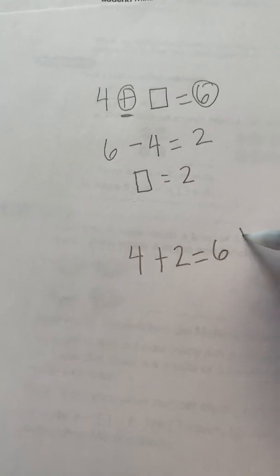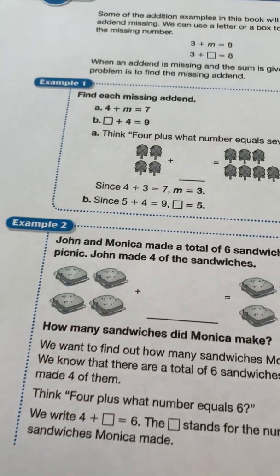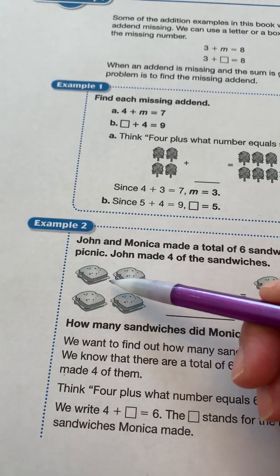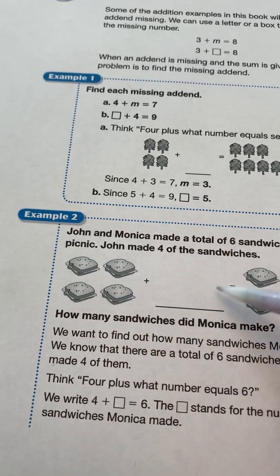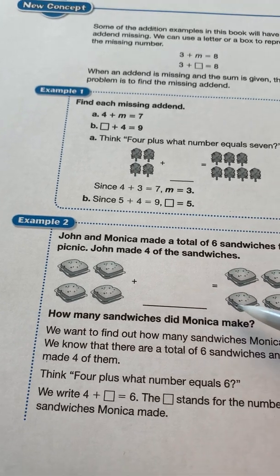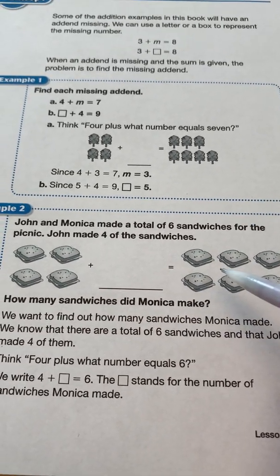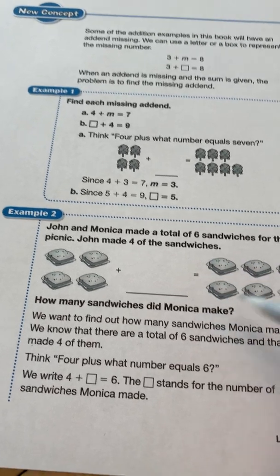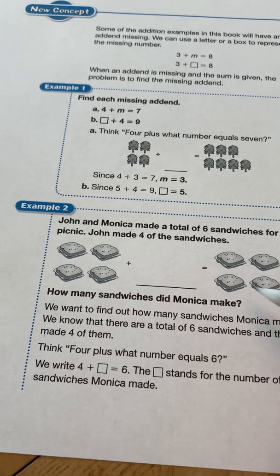This is true, so that is correct. So now let's go back here. We know that John made 4 sandwiches, Monica made 2 sandwiches, and altogether they have 6 sandwiches, okay? So that square, or the box, is going to equal 2, okay?